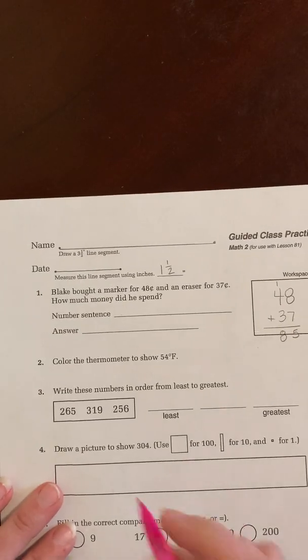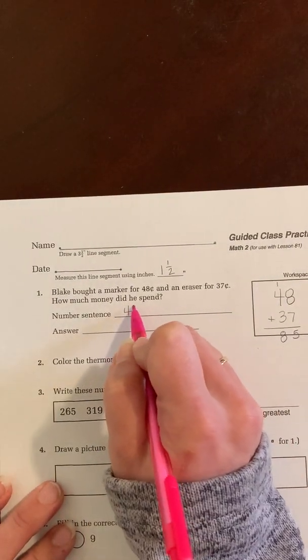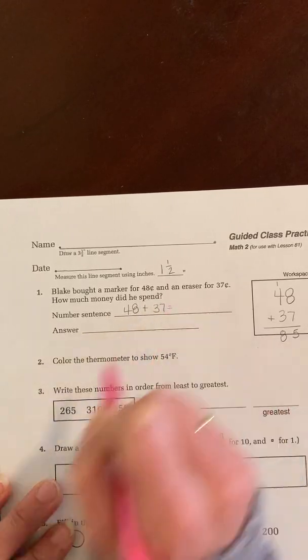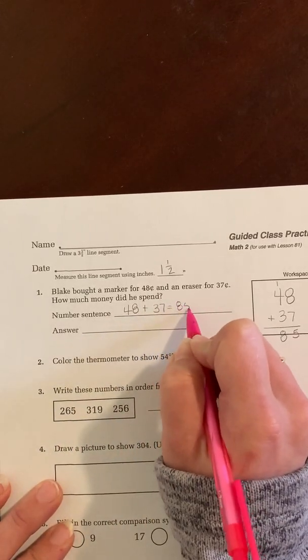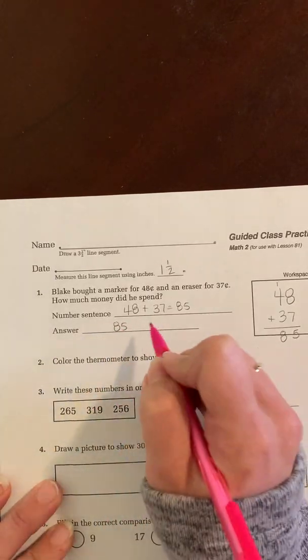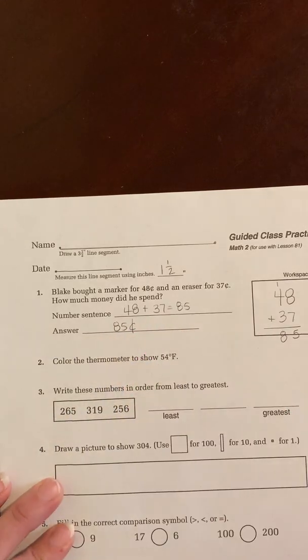I'm going to write my number sentence. 48 plus 37 equals 85. My answer is 85 cents.